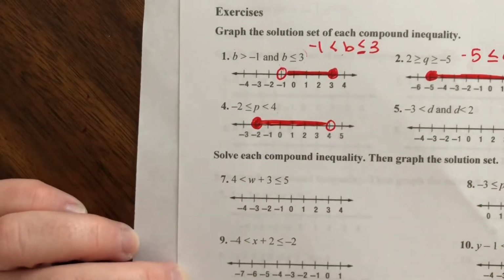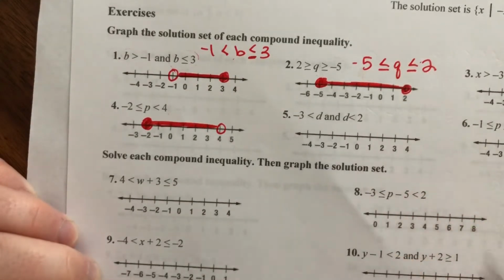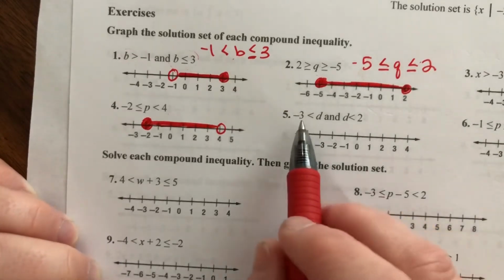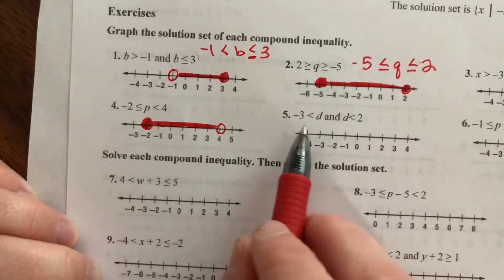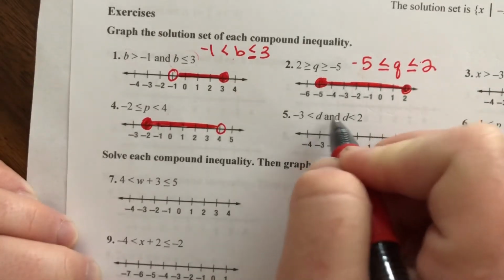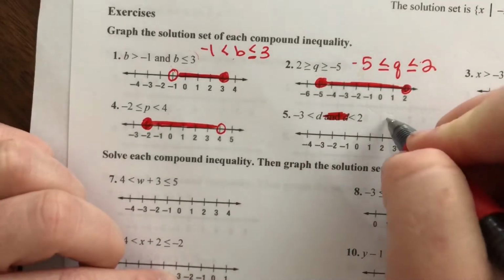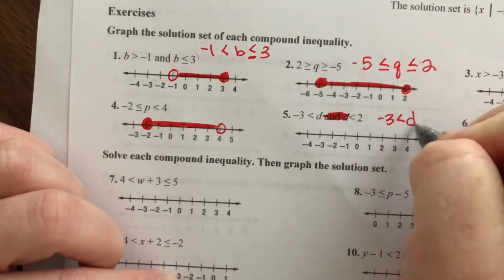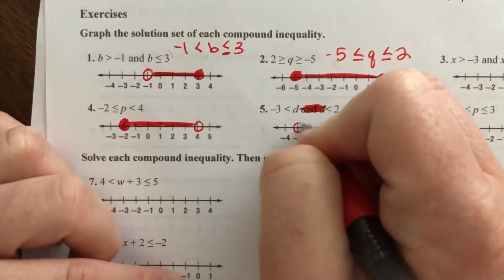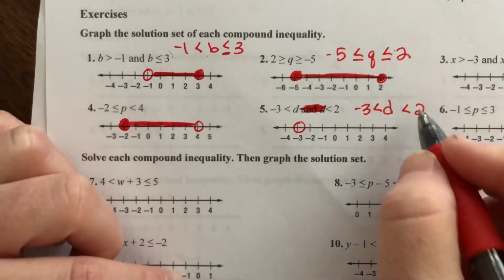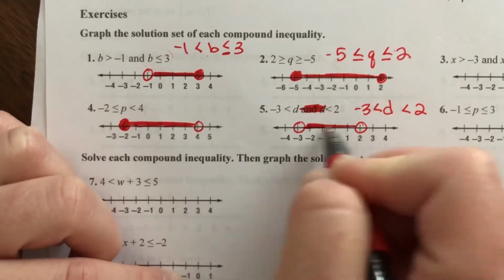Okay. Awesome. Number 5. We'll do number 5 and then I'll go on to the other ones at the bottom. We got to solve some math. D is greater than -3 and D is less than 2. So basically we're just taking out the and, and this is our one big inequality, right? -3 less than D less than 2. That's our answer. So I put a circle on -3, no line under it, so I leave it open. Circle on 2, no line under it, so I leave it open, and I shade everything in between.